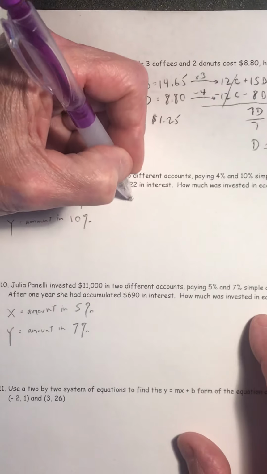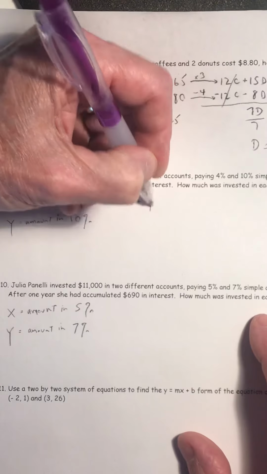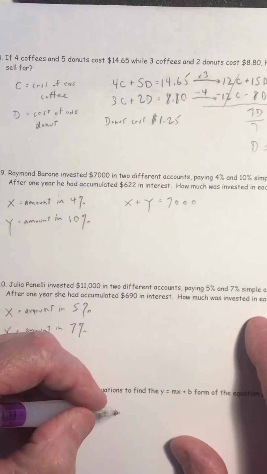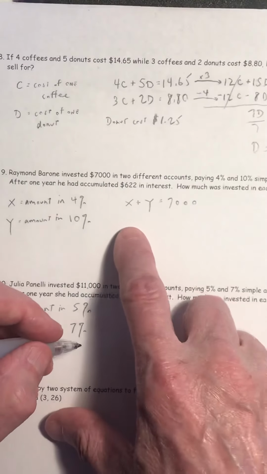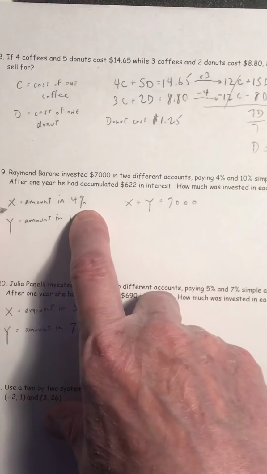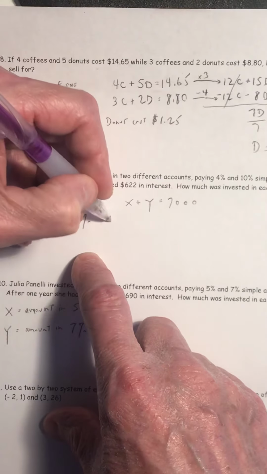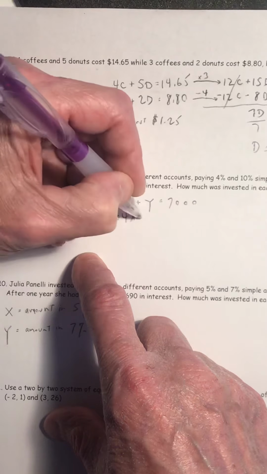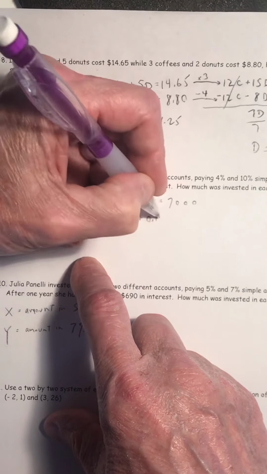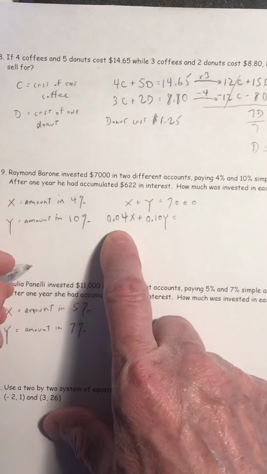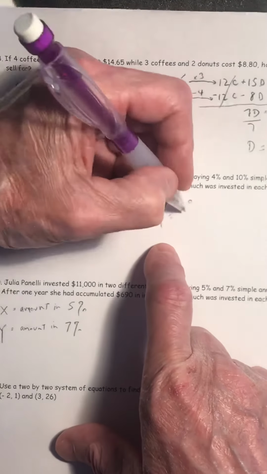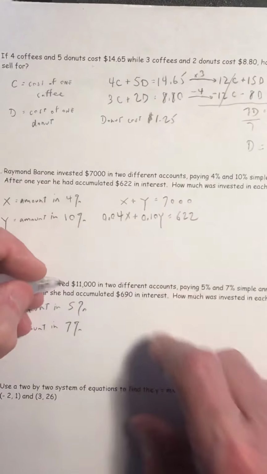What do we know about X plus Y? We know he had $7,000 invested altogether. Then another equation can be made by thinking about how much interest was earned. Well, the interest for this investment would be 4% of X, 0.04X. And the interest from this investment would be 10% of the Y dollars, so 0.10 times Y. The interest from the 4% investment added to the interest from the 10% investment has to add up to the total amount of interest, $622.